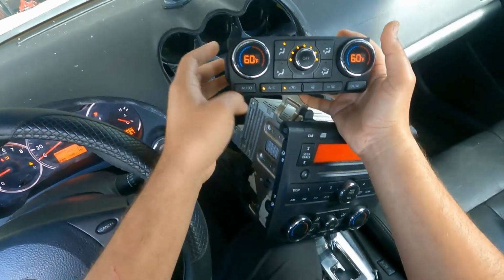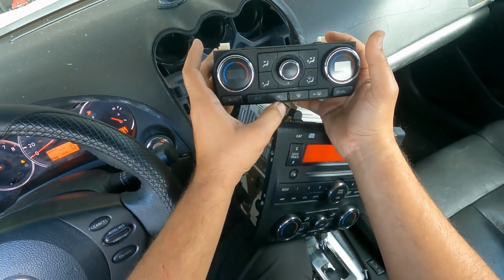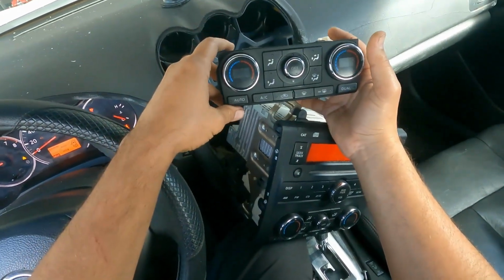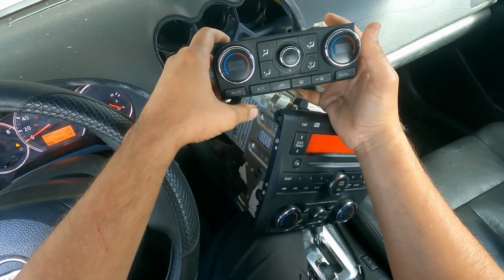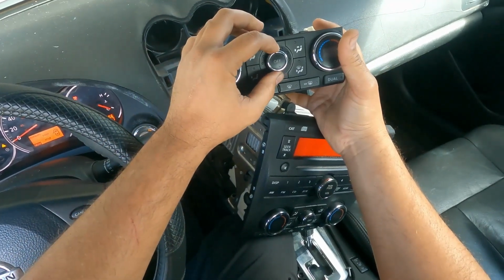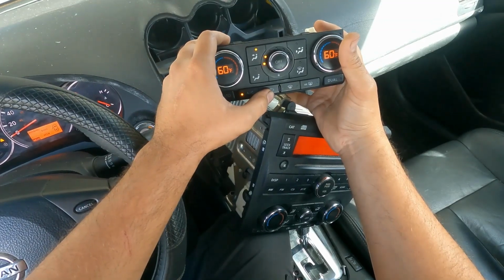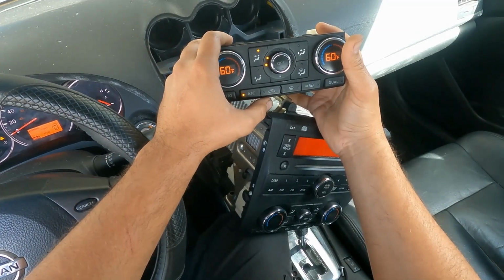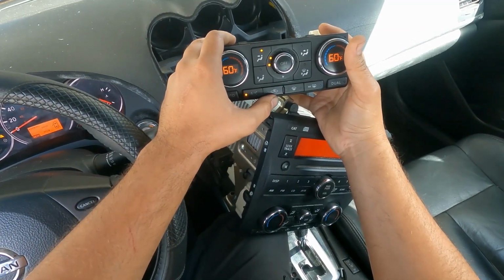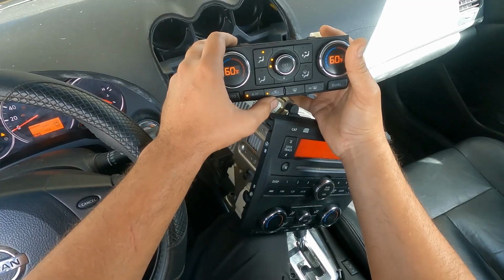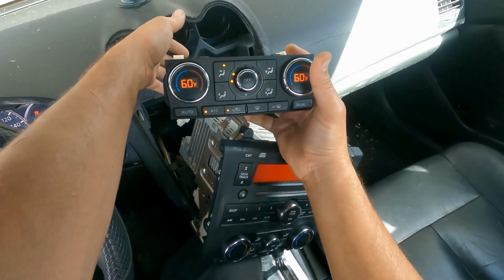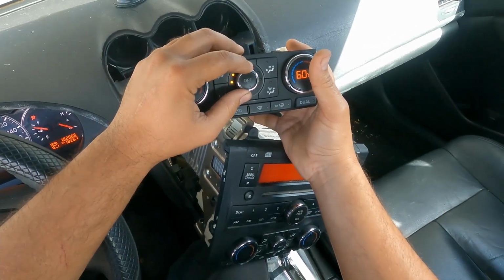Is it working? Well, that button's finally working. Is it not? It's kind of hard to tell.